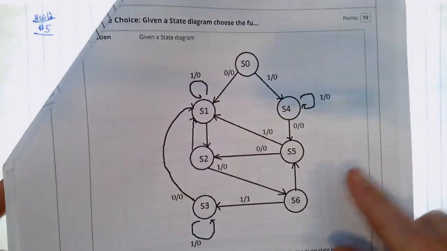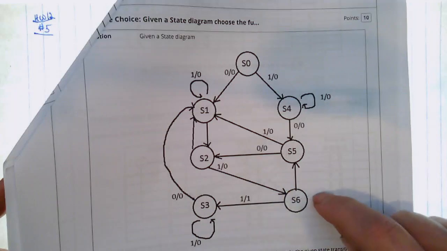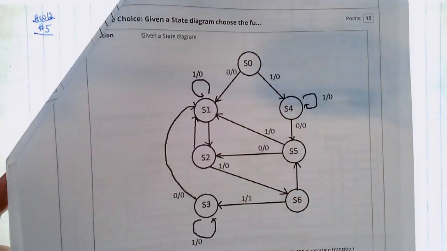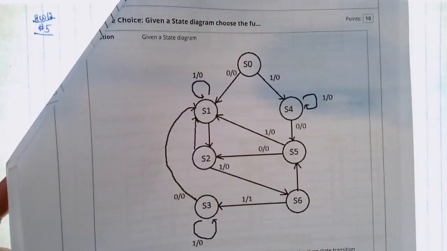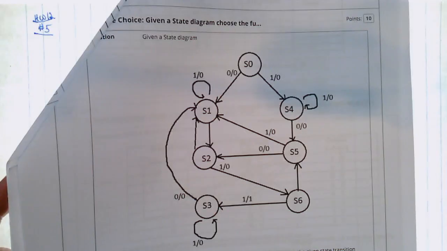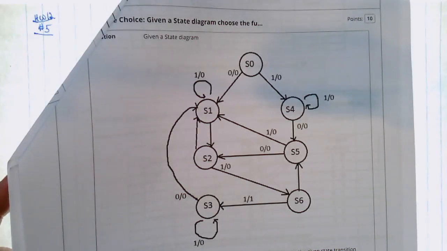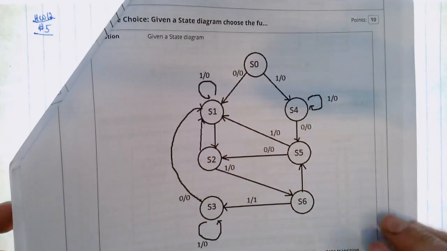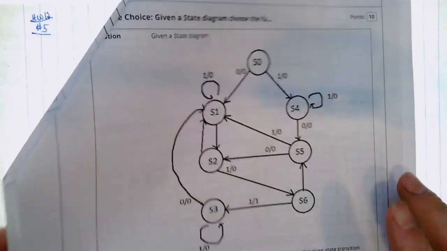So let's do that. But before I do, let me ask you a question. Is it a Moore machine or a Mealy machine? Mealy machine is correct. Yes, because the outputs appear on the arcs. That makes it an asynchronous machine. That is exactly right. So let's take a look at the present state, next state table here.